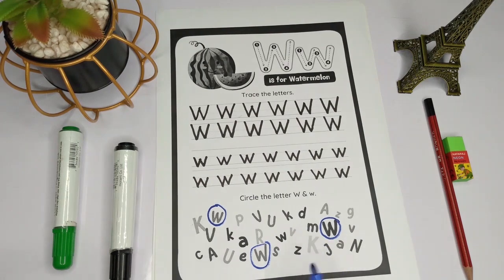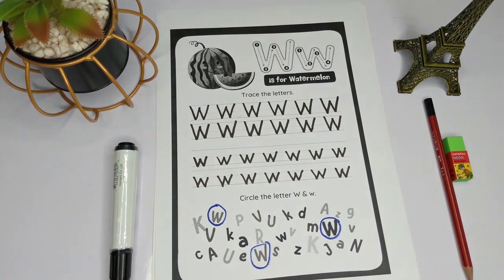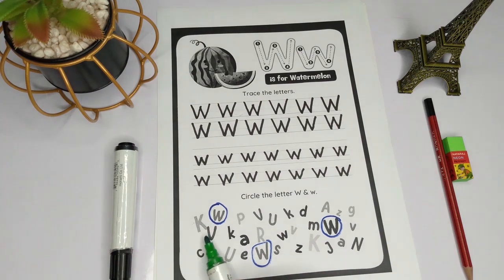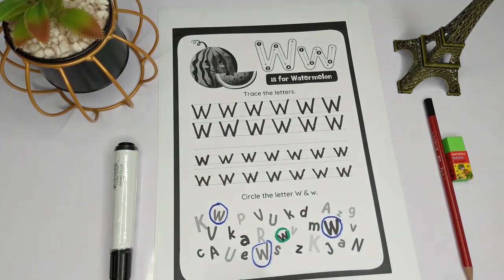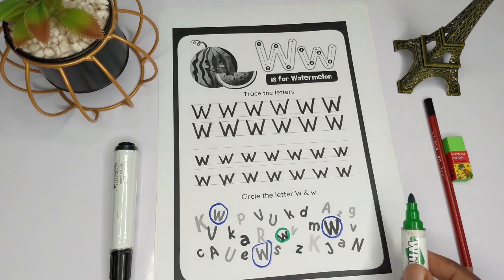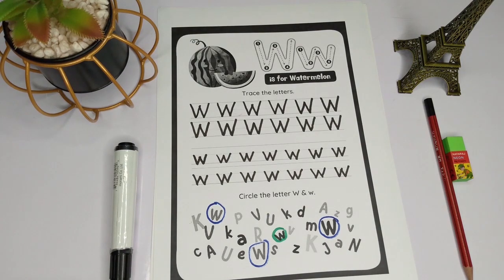Okay, so that is all for capital W. Now for the small w, let's see where we can find one. So if I look through, we have one over here. Do we have any other one? No, we don't. Okay, so that is the end.